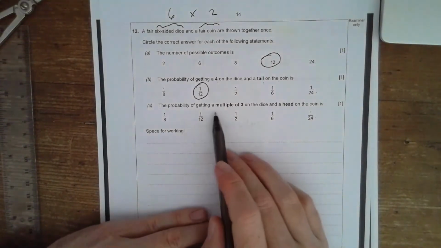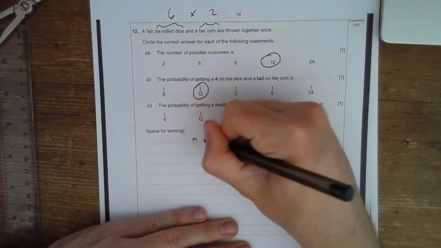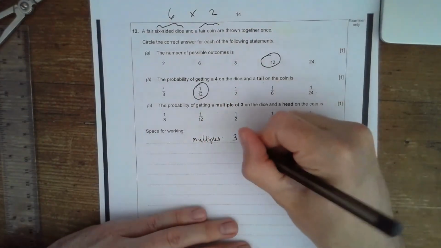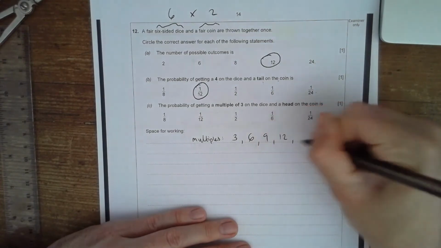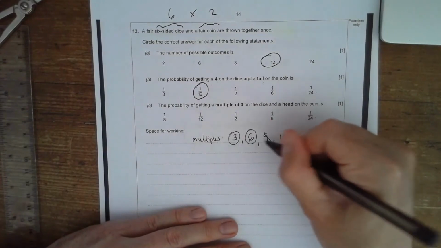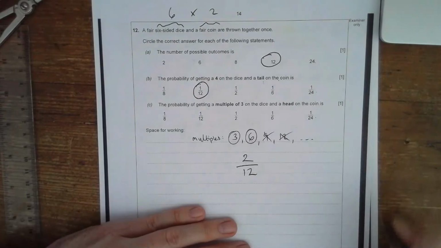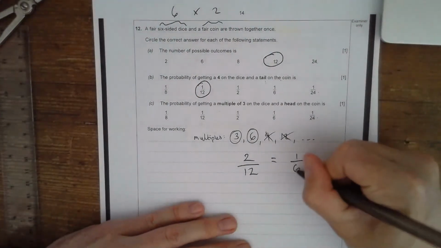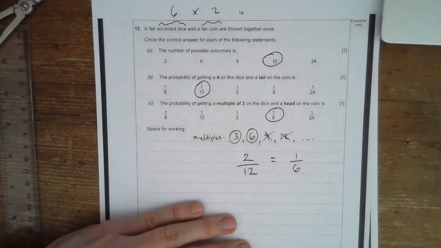And then it says the probability of getting a multiple of 3 and a head on the coin. So multiples of 3 is the 3 times table. So 1 times 3, 2 times 3, 3 times 3, 4 times 3, etc. Okay. Now, in terms of what numbers fit on a dice, 3 does, 6 does, but these don't. So we've got 2 different chances out of a total of 12. Okay, out of the total outcomes of 12. And as we know, we can cancel both of those down because they're both even numbers. So that'd be 1 out of 6, which is that one there.